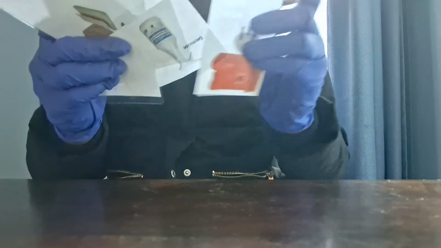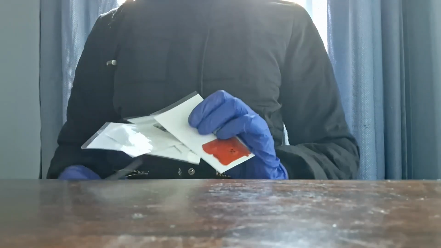Then after, I would have to use the germicide all over the table.